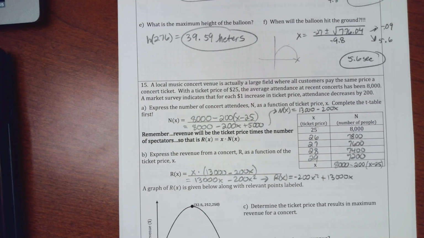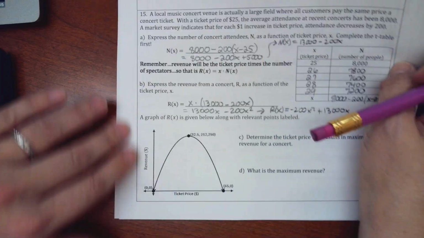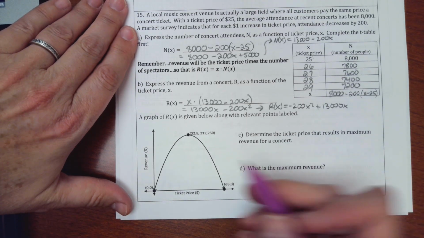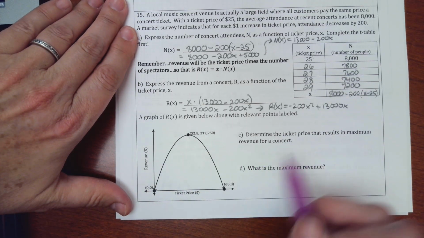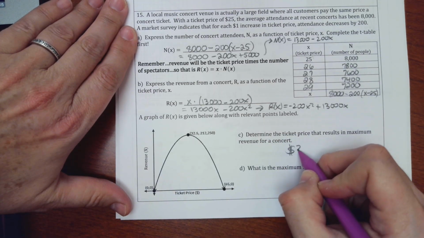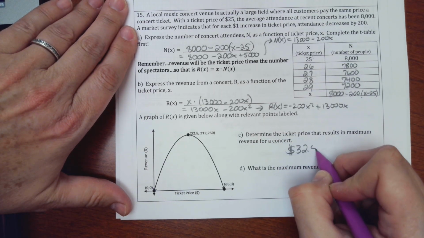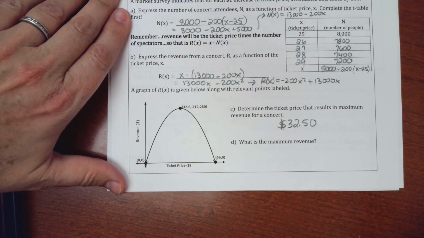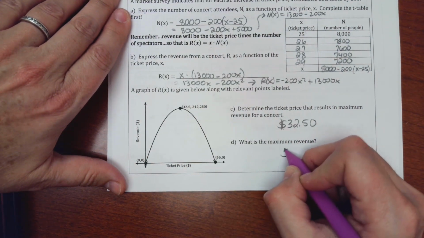And if you wanted to write it in standard form, it'd be negative 200x squared plus 13,000x. Okay, all right, so I graphed it in Desmos for you, so you just have to interpret it and be able to write the equations. All right, so there we go. Determine the ticket price that results in the maximum revenue. So there we are at 32.5. $32.50, right? What's the maximum revenue? All right, and there it is.